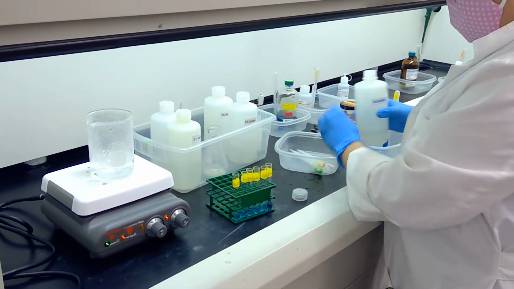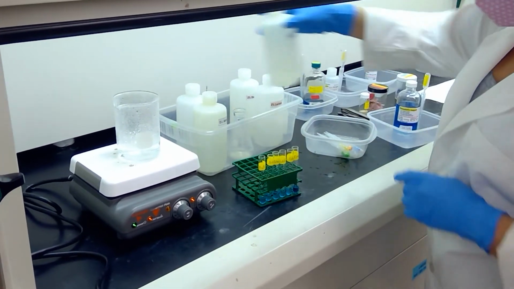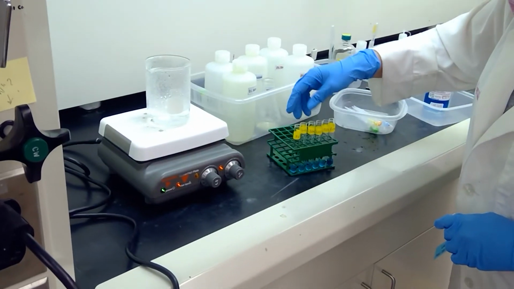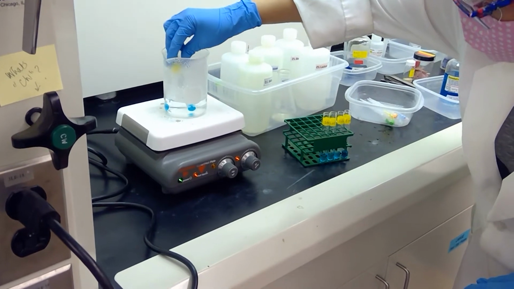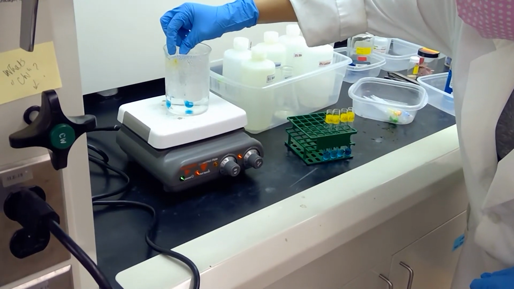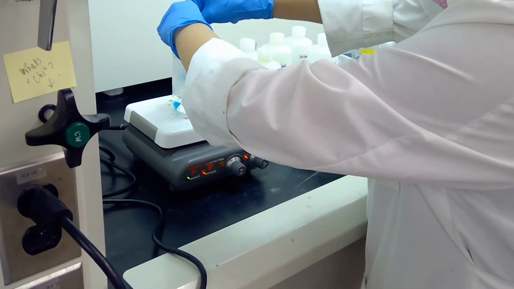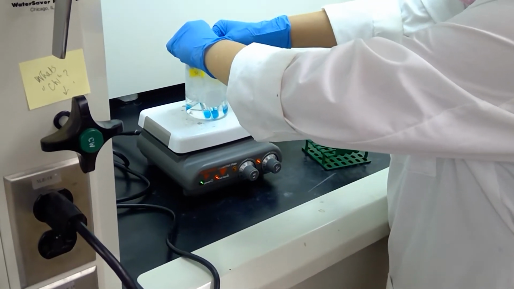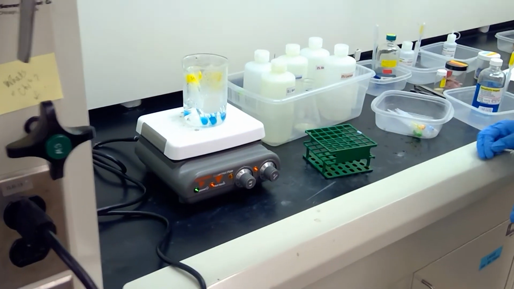Okay, now that we have all of our samples in our test tubes here, we're going to put them into our hot water bath and see if we happen to get a color change. All right, so I'm going to lay these into the water bath gently. Okay, and we're going to wait a few minutes to see if we get any color change.